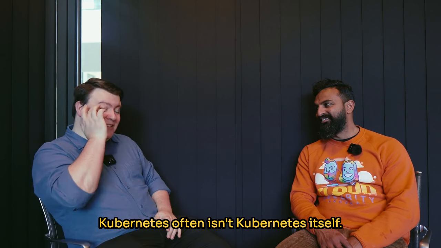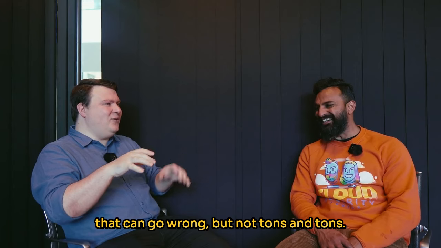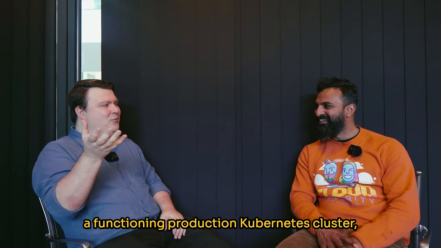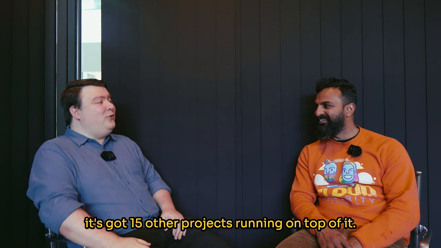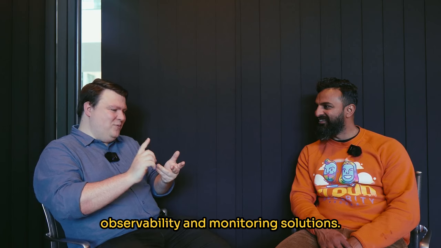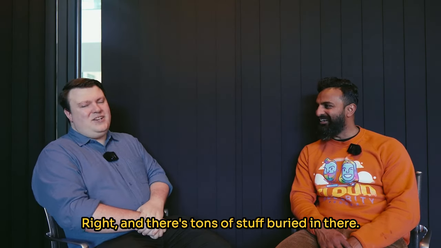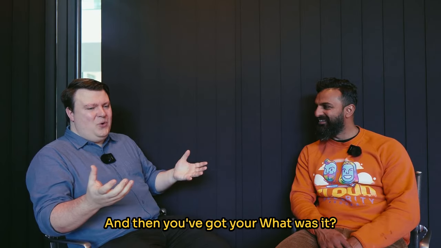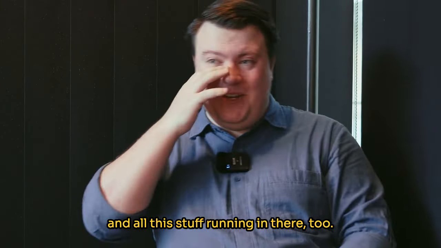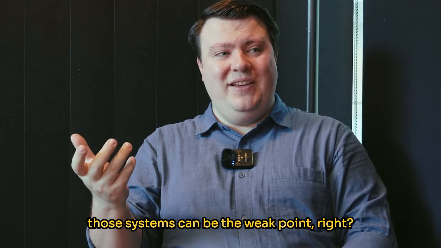And the problem with Kubernetes often isn't Kubernetes itself. Vanilla Kubernetes has a fair few things that can go wrong, but not tons and tons. The problem is that by the time you have a functioning production Kubernetes cluster, it's got 15 other projects running on top of it. You've got a networking layer, you've got a service mesh, you've got your observability and monitoring solutions. Its own firewall, its own load balancer. All right, and there's tons of stuff buried in there. And then you've got your cloud native application protection platforms and runtime protections and all this stuff running in there too. And in fact, on occasion, some of those systems can be the weak point, right?